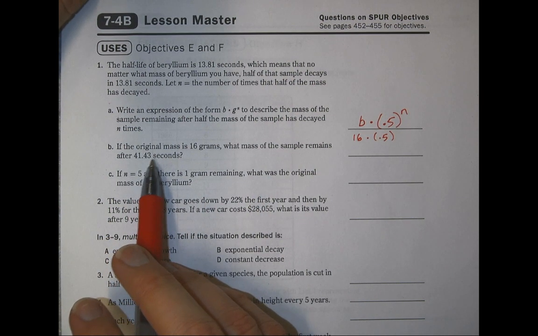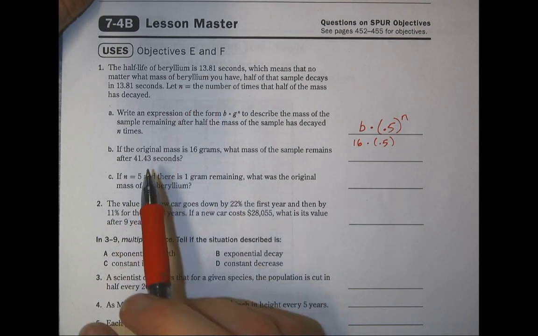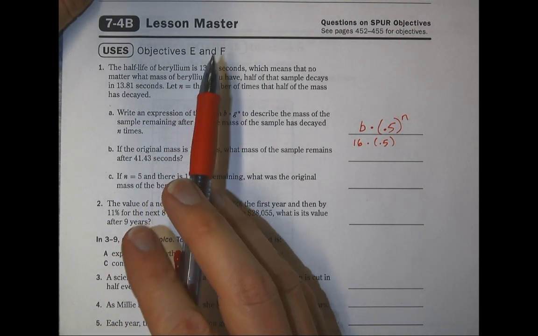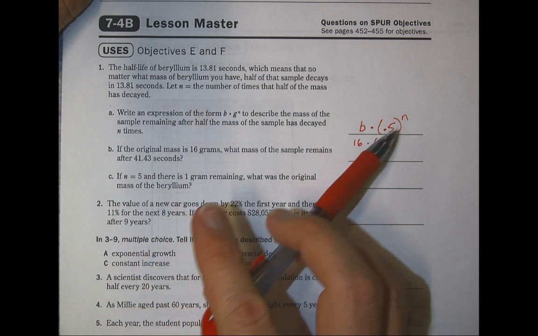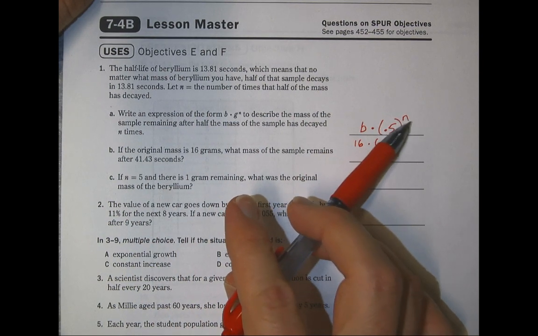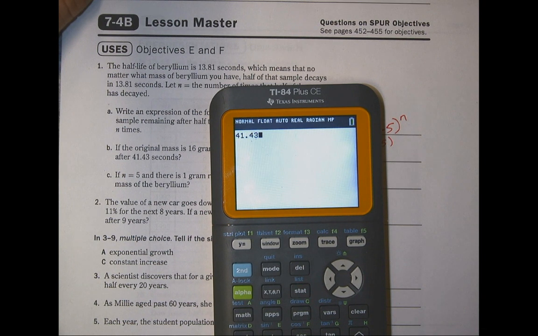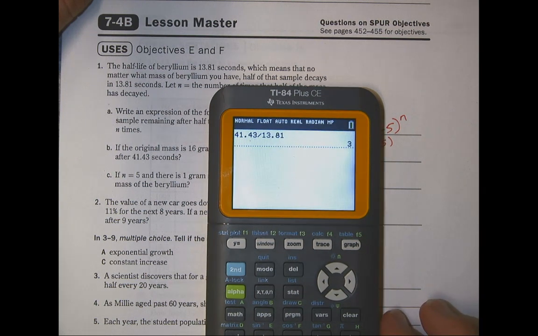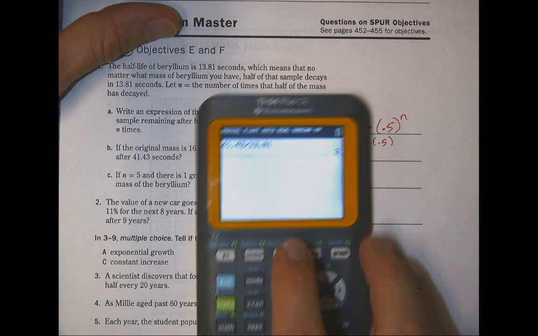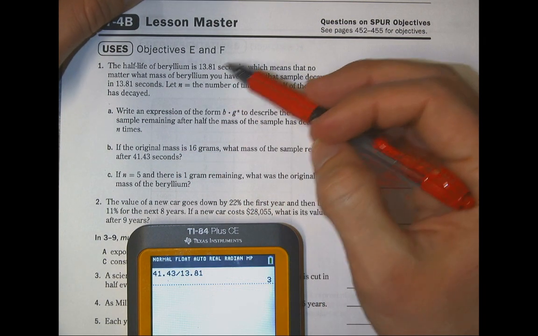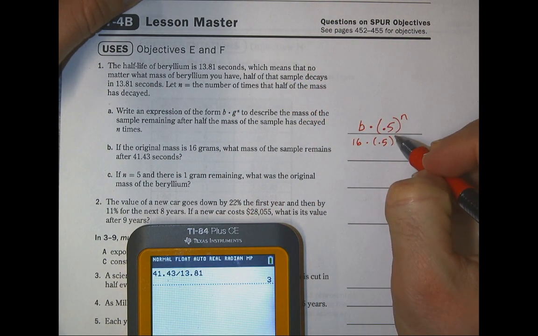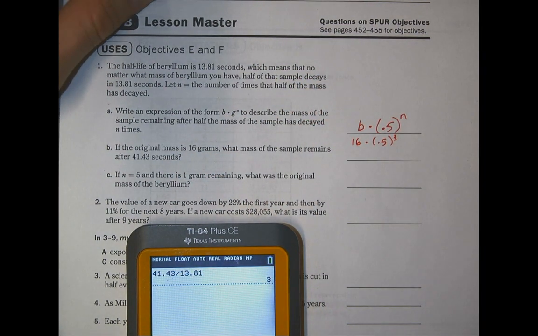So we have to figure out how many times this has passed in 41.43 seconds, because every 13.81 counts as one half-life, or 1n. So I'm going to take 41.43 and divide it by 13.81. And you can see that fits exactly 3. So in 41.43 seconds, it has gone through 3 half-lives. So 3 is what's going to go here.